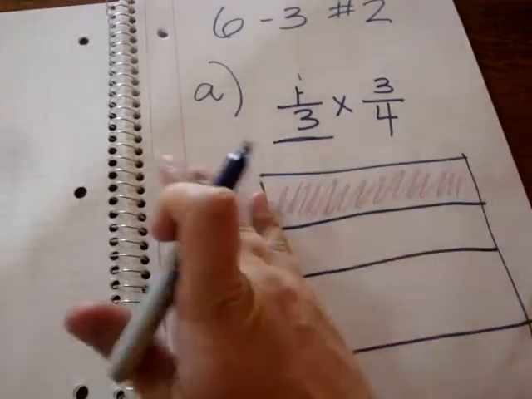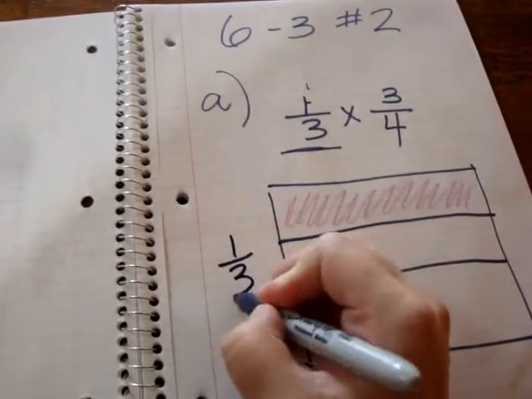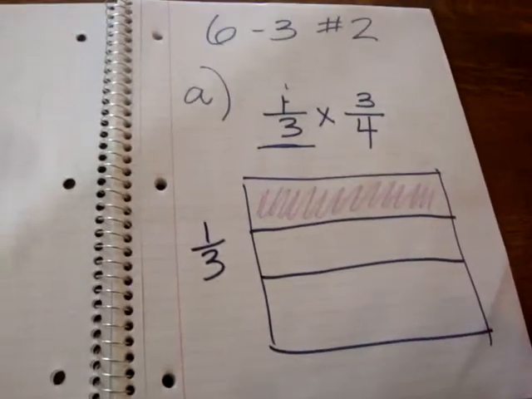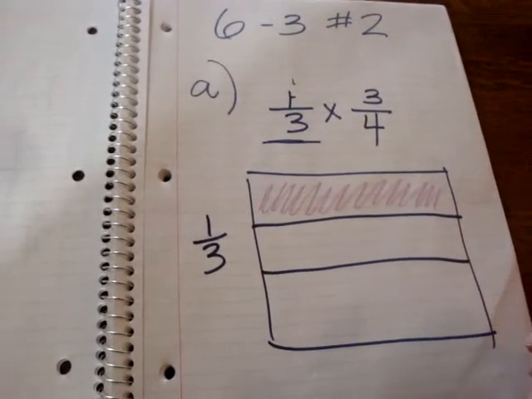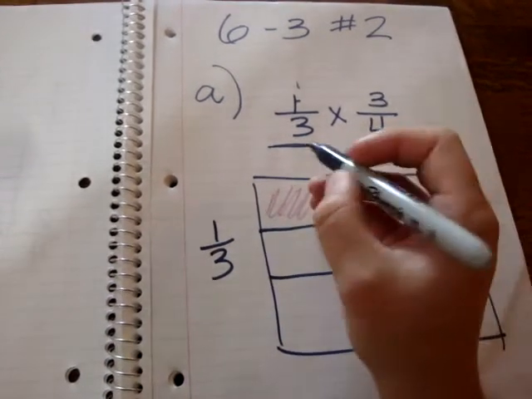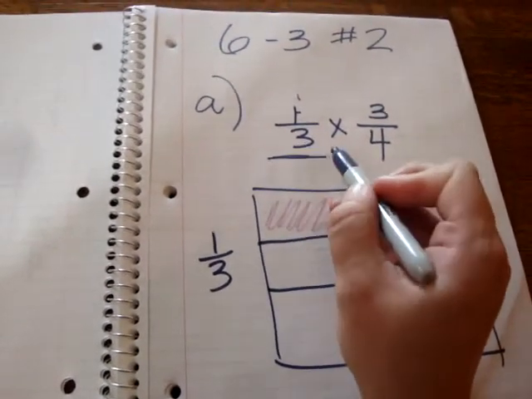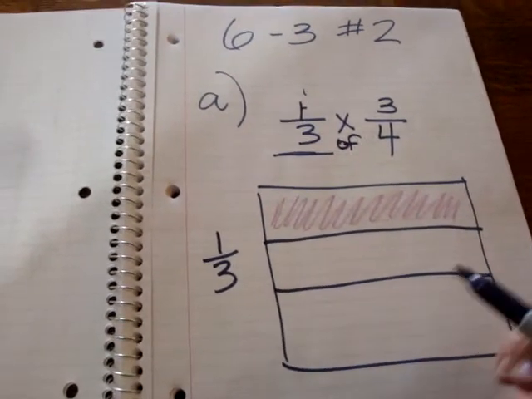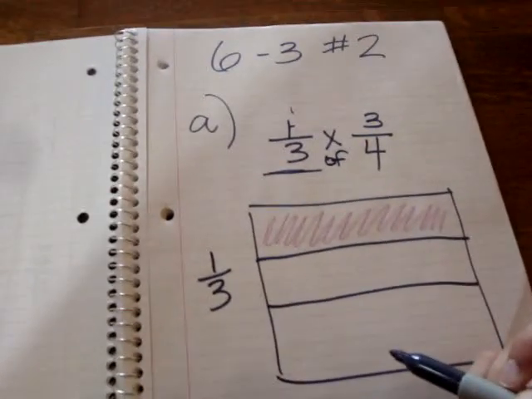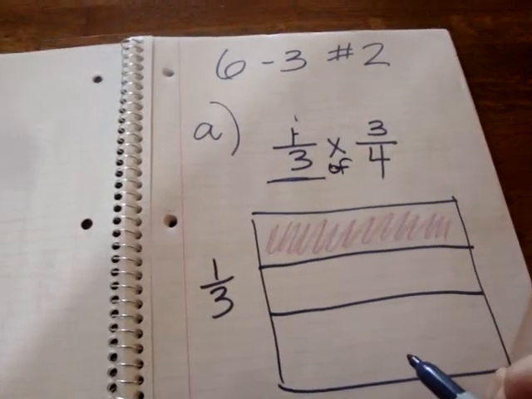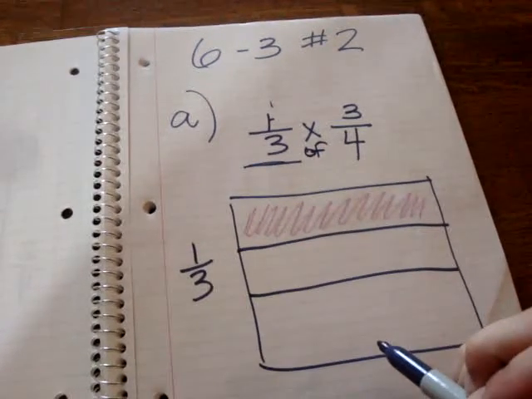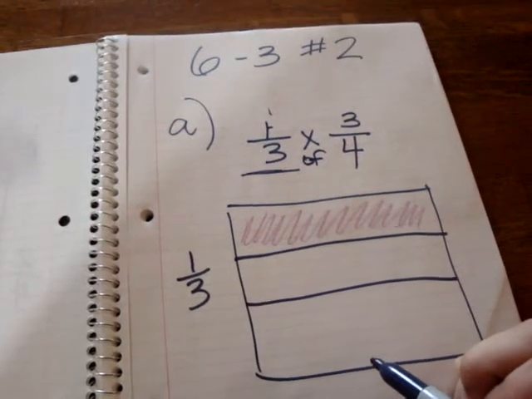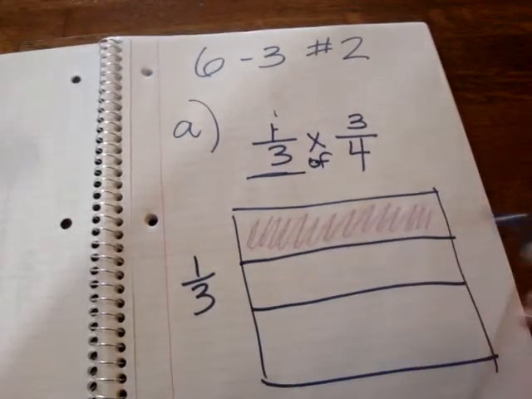1/3. So this across shows 1 out of 3 equal size sections. These should be equal. Not perfect in my drawing, but you get the idea. 1 out of 3 equal size sections. 1/3. Now I like to think about multiplication problems as 1/3 of 3/4. My favorite context in this type of problem for this picture is that I have 1/3 of a pan of brownies left after a party, and my daughter eats 3/4 of what's left. Well, this is the only part that's left.